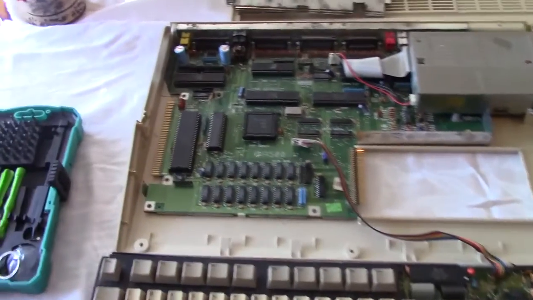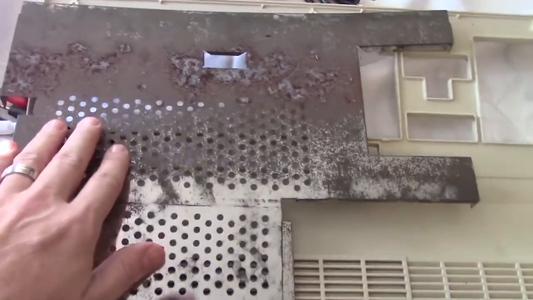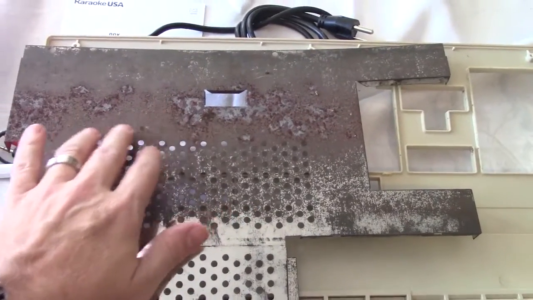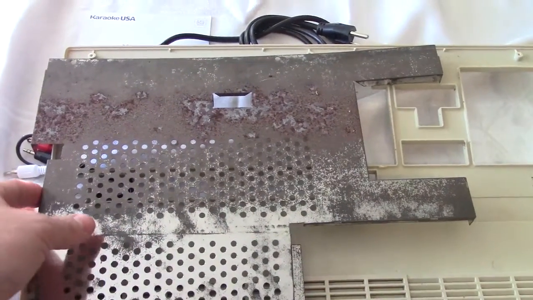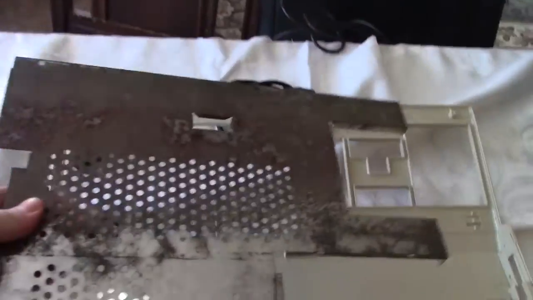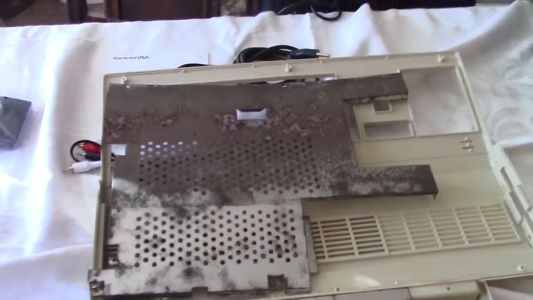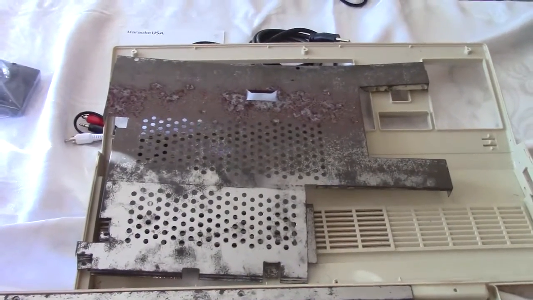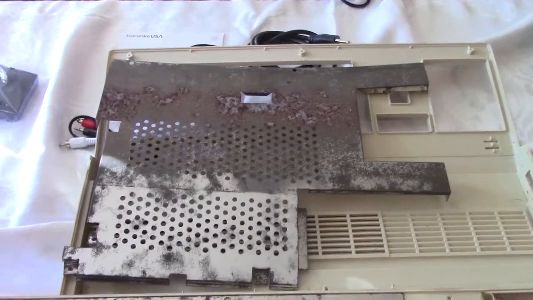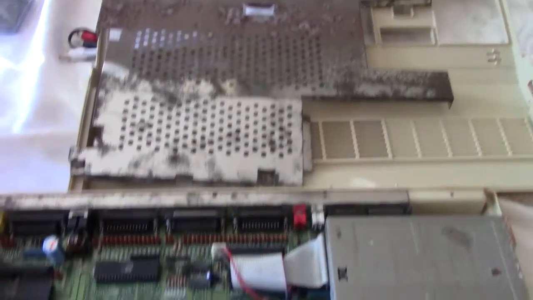The inside of the computer, you see the RF shielding is terribly nasty. It's got a lot of rust and a lot of corrosion. Now, I know we don't really need these RF shields. I might clean it up. I might reuse it. I might spray paint it silver and put it back in. We'll see how it all goes along.